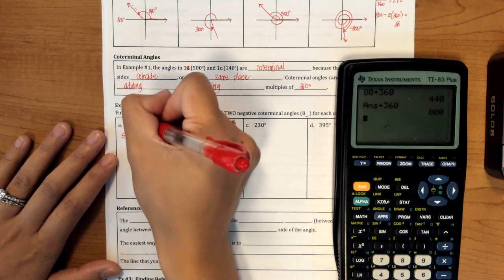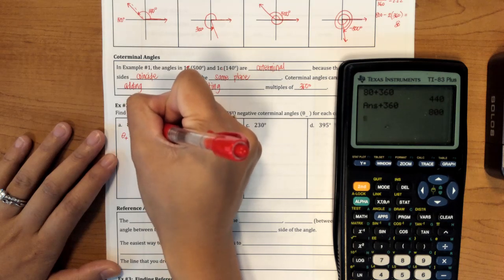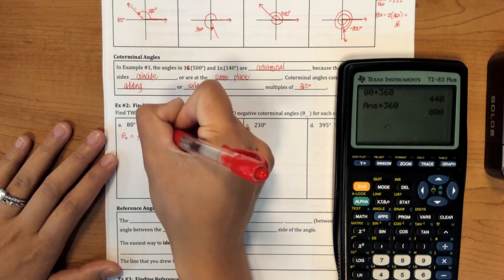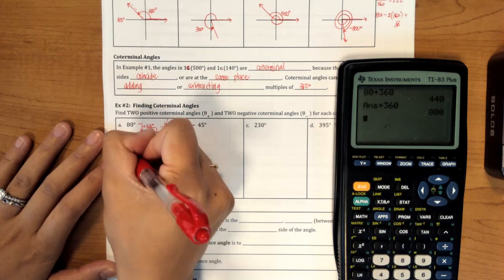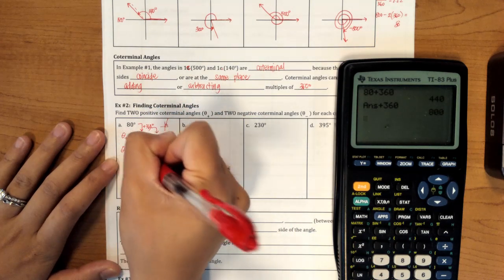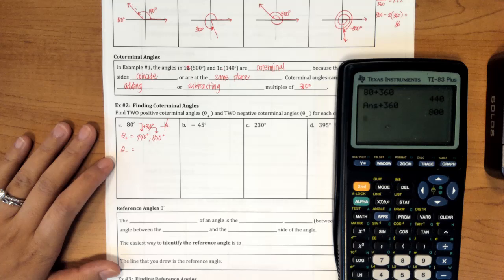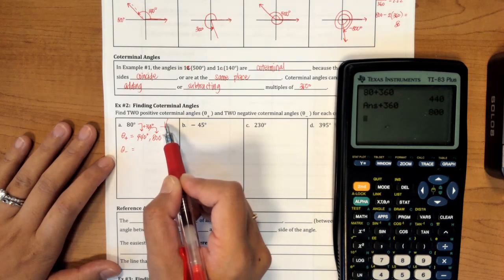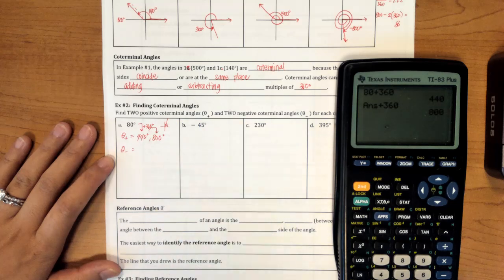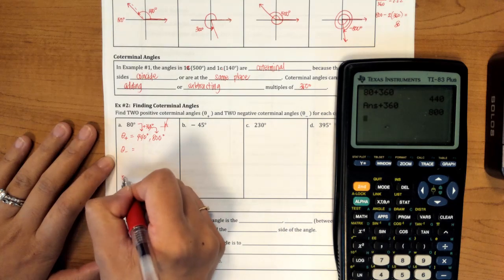So from here to here was plus 360 degrees, and then I added again to get to that one. Okay? Now how do I get negative coterminal angles? Well, it just means we're going to go backwards, right? So from 80, if I subtract 360, what do I get? So let's show your work here.